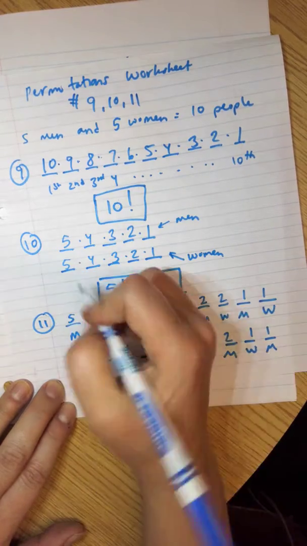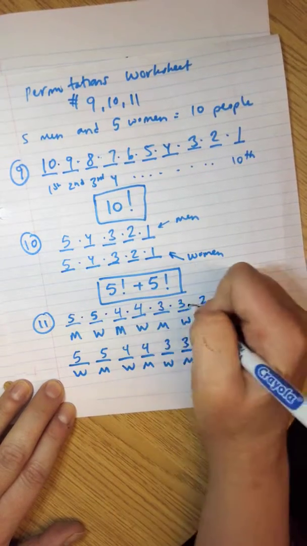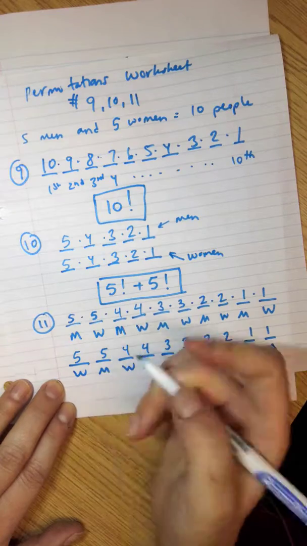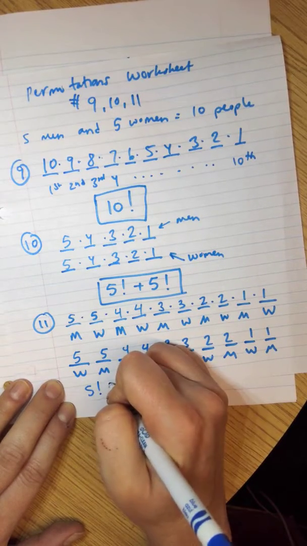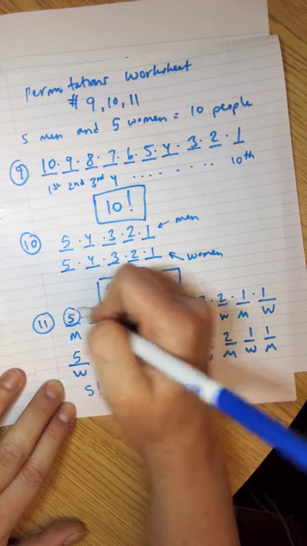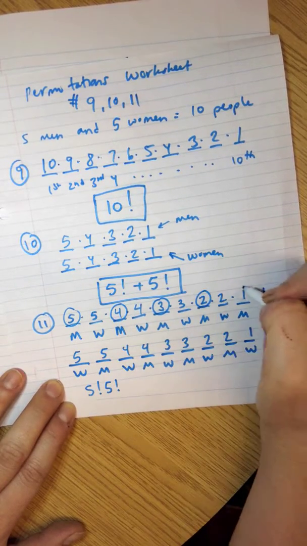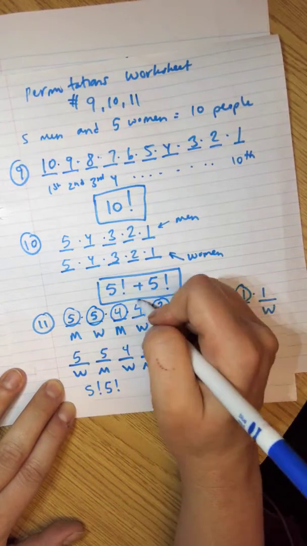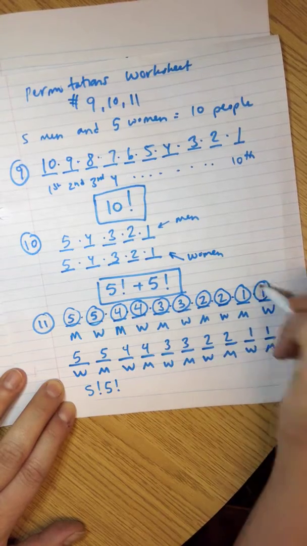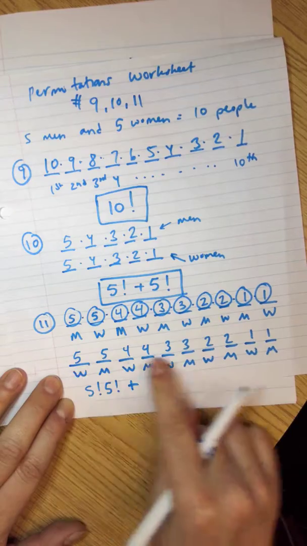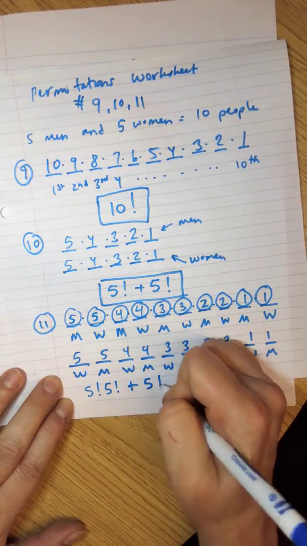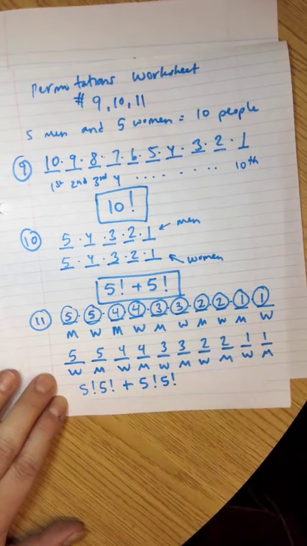Do you see the 5? These are all multiplying, don't forget. So I could write that as 5 factorial times 5 factorial, because that's what's happening here. Here's the 5, 4, 3, 2, 1 times another 5, 4, 3, 2, 1. And then I can add it to this row, which is the exact same thing, 5 factorial times 5 factorial.